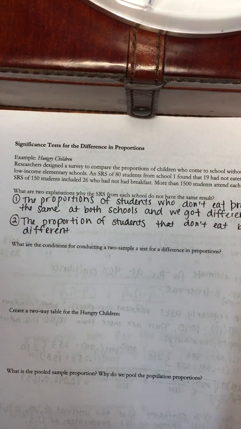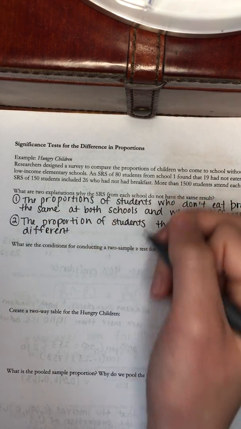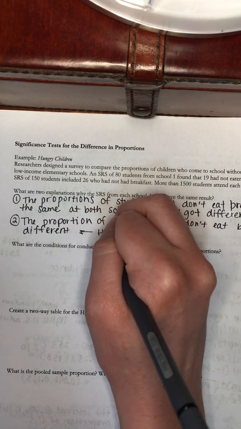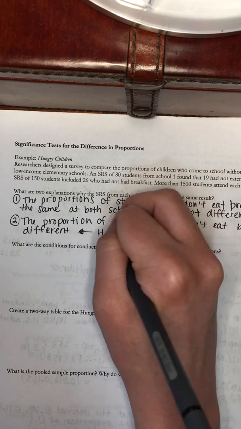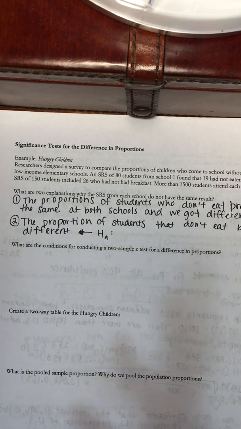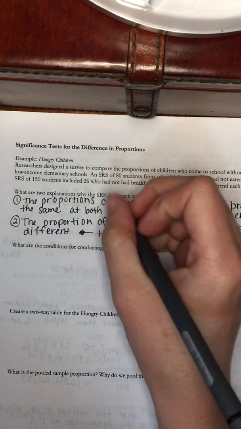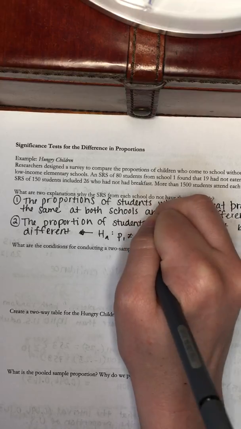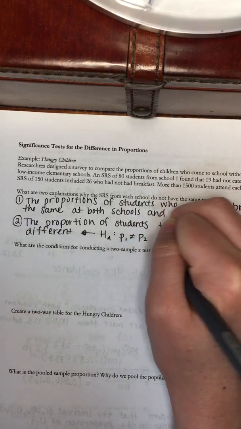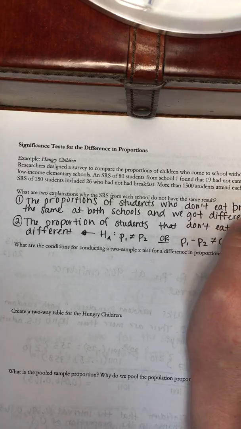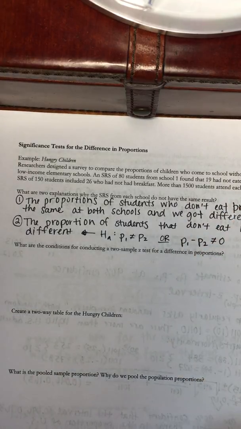Right, so this one is going to give us our HA, which would be, we don't have any sort of statement saying that one would be larger than the other, so we're just going to say they're different. So P1 is not equal to P2, or P1 minus P2 is not equal to 0. Those are the same thing, right?